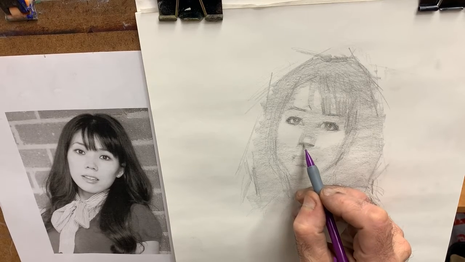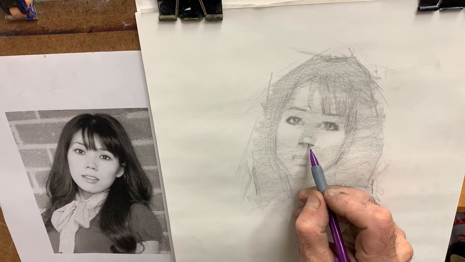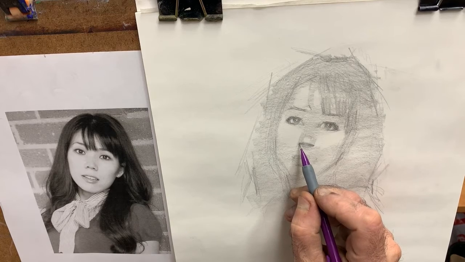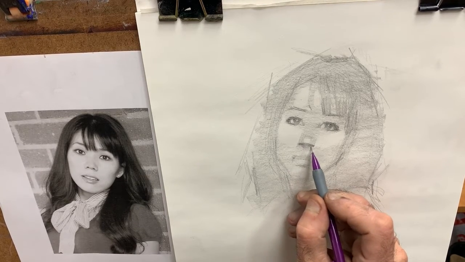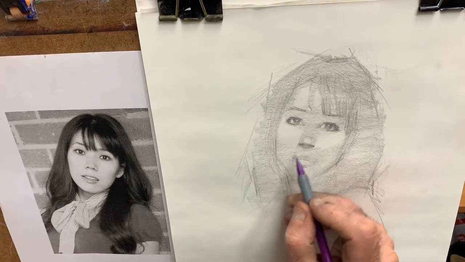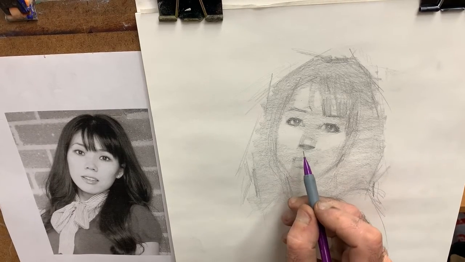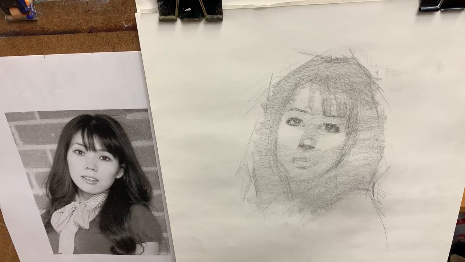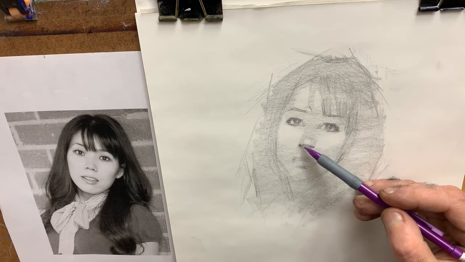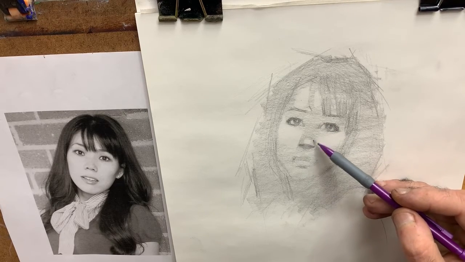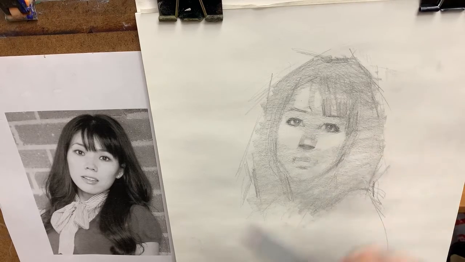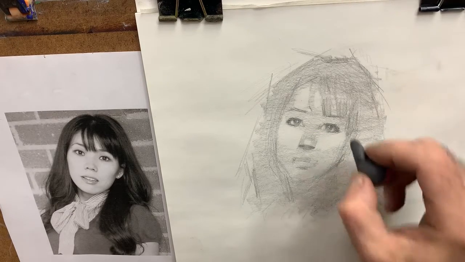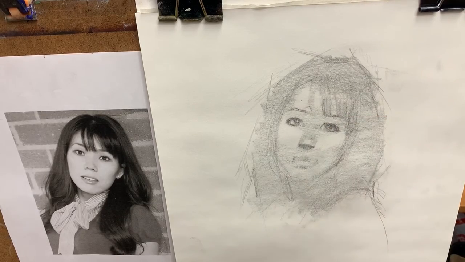Everyone has a tendency of doing nose holes like circles, but it's a form, it's a plane, it still has shadows and lights. And try the shadows slightly lighter on this. Try to do the nose right in the beginning, constructively. It helps to read the rest of the form correctly.